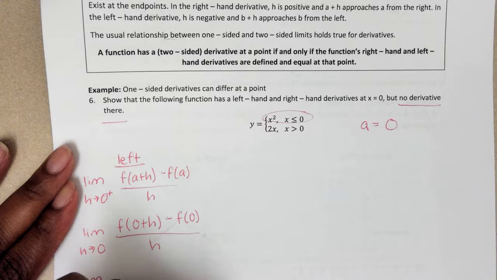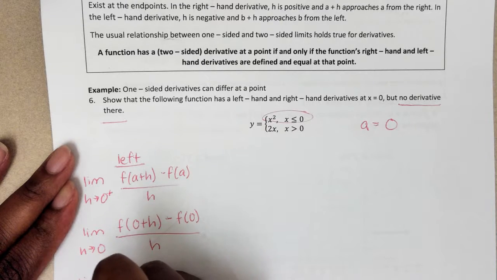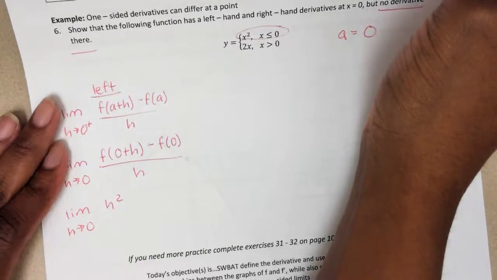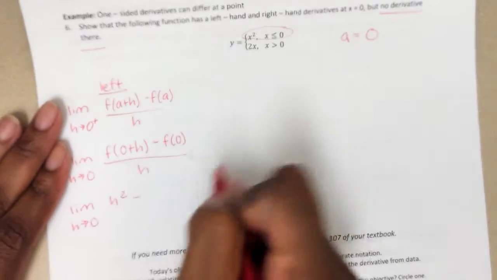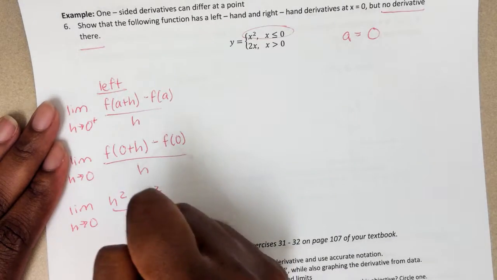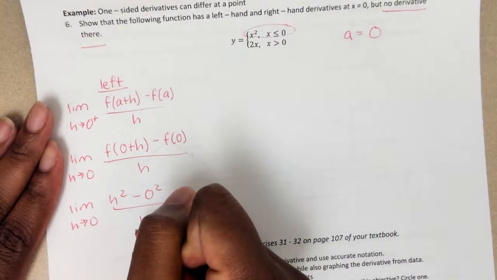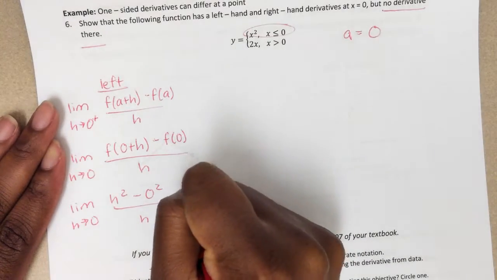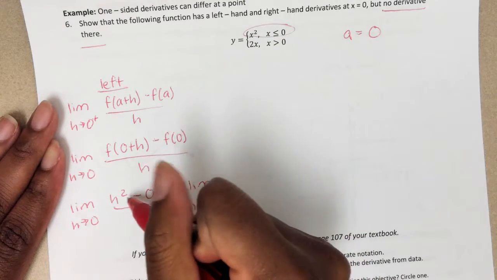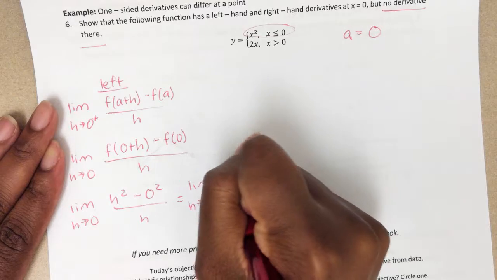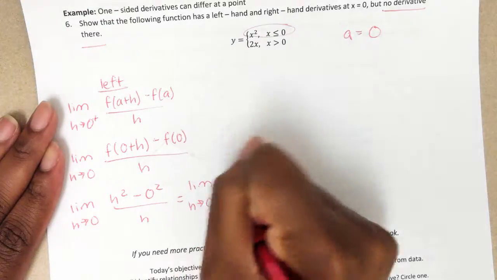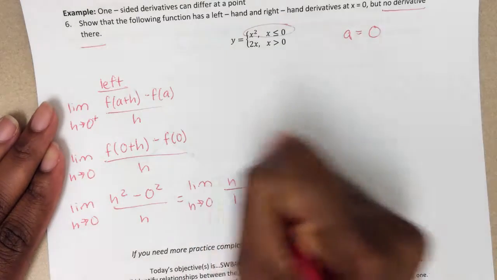which is the limit as h approaches 0 of h squared, right? Because f of 0 plus h would mean that we're substituting h in for x squared. So we have h squared minus 0 squared all over h, which is equal to the limit as h approaches 0. This would just be h squared over h, which reduces to just h over 1. And if we directly substitute, then our limit is equal to 0.